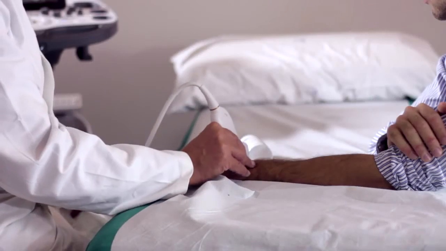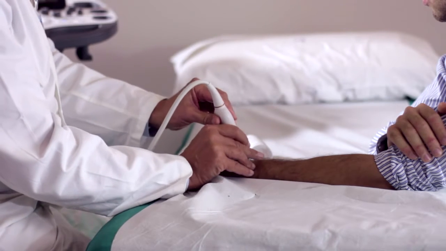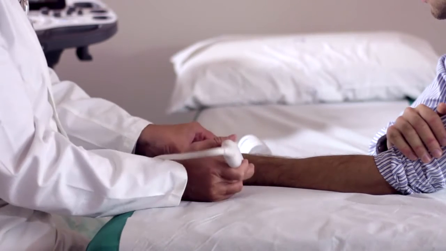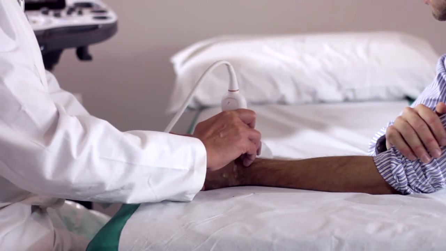This anatomy can be very well displayed with short axis scans. Of course, we can change direction and study the tendons also along the major axis. I would like to remind that it is possible to move the wrist slightly in this way to study the first compartment of the extensors, and similarly as regards the last compartment, the sixth.